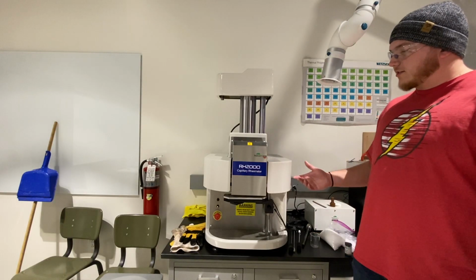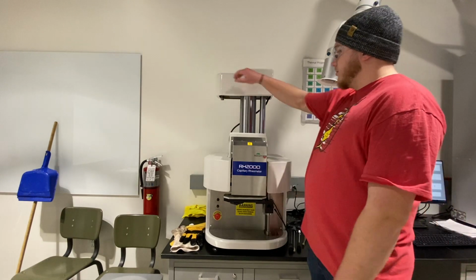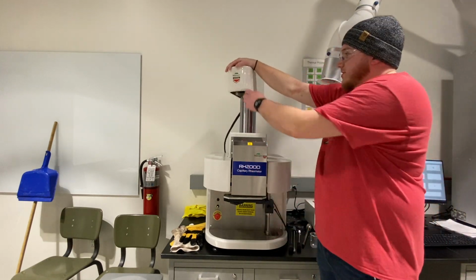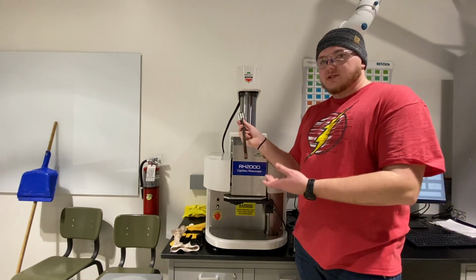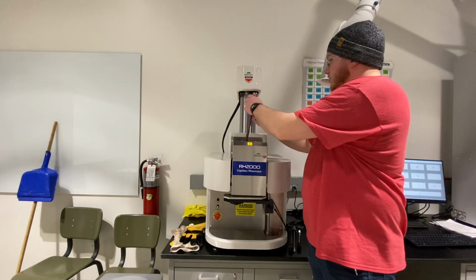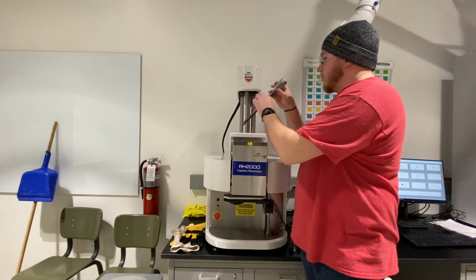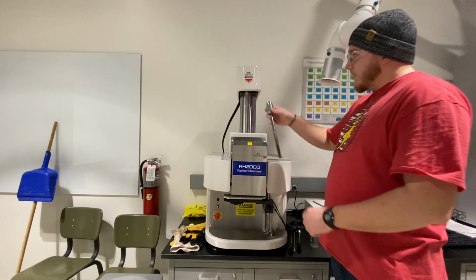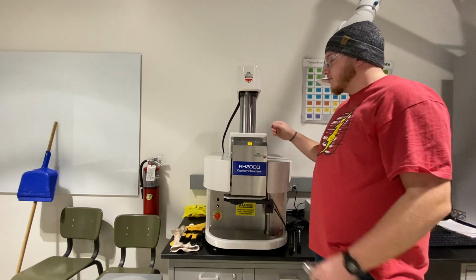Alright, so this is our capillary rheometer from Malvern and Roseanne. So essentially how it works is this thing will slide over, and here's our piston or rod. It just goes in here and screws in up to that top portion. I'm not going to screw it in yet, but it screws into that top portion, and this is just one giant pneumatic piston.